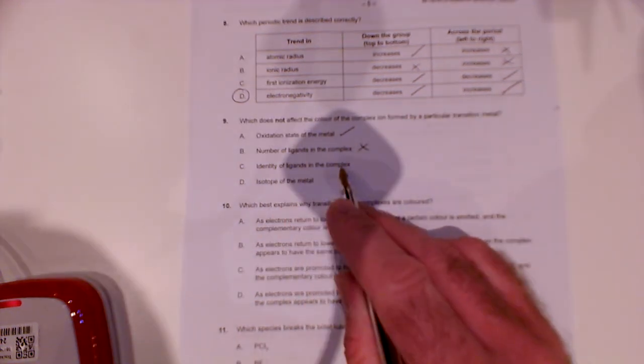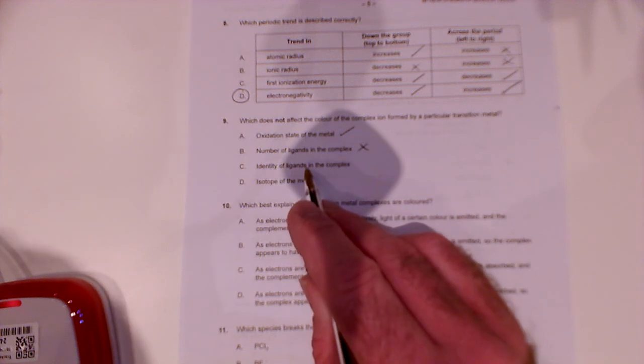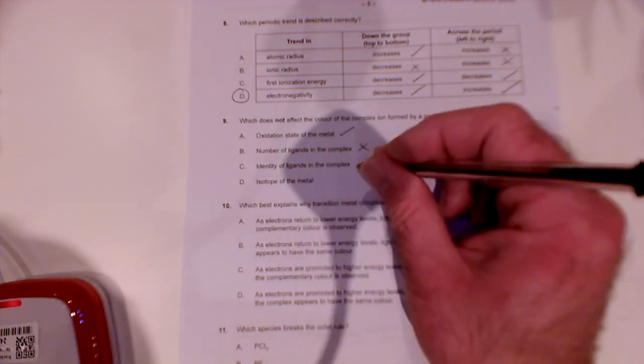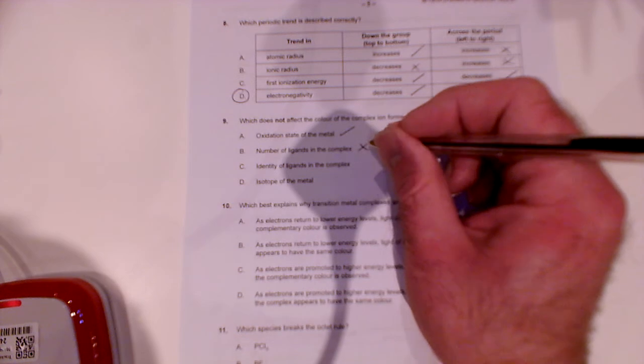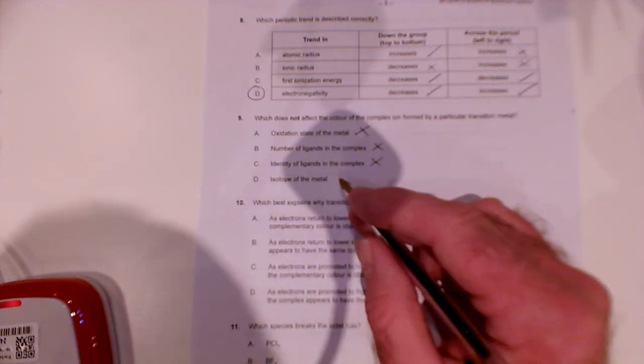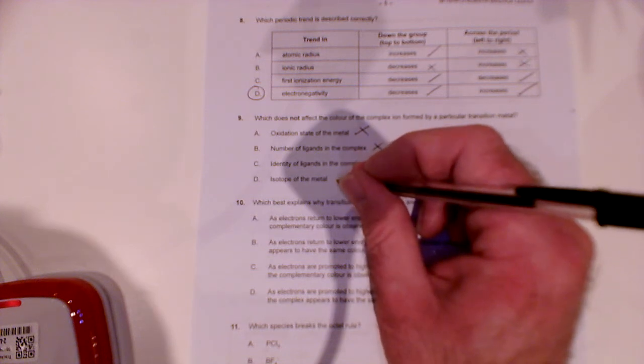Identity of ligands, well, that's what the spectrochemical series is for, where cyanide causes a large splitting, whereas iodide causes a small splitting, so that is going to have an effect. Yeah, it's not that. So it's basically this one. The number of neutrons isn't going to have any impact, because they're just neutral neutrons. So whether it's got a couple of neutrons is not going to make any difference. That's the one we're going to go with.